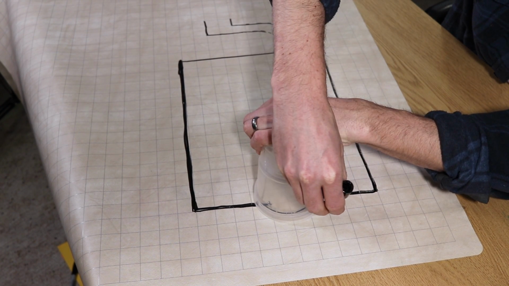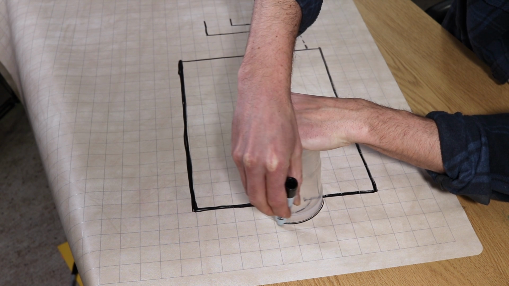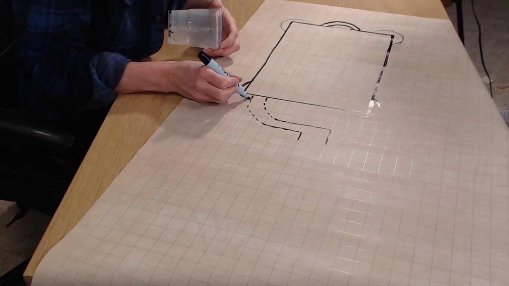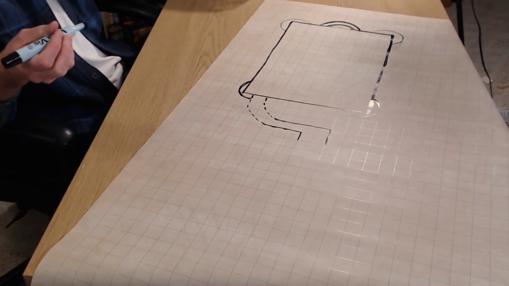I usually don't use a ruler for my straight dungeon lines because I'm just okay with a little bit of imperfection there, and I can usually follow the grid lines well enough that they're mostly straight.